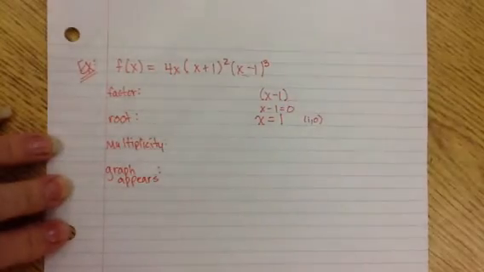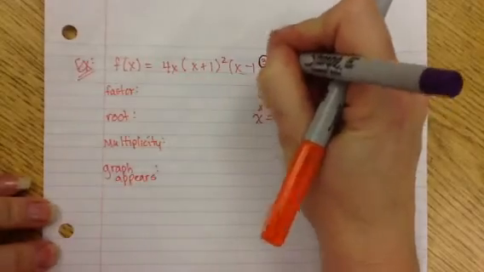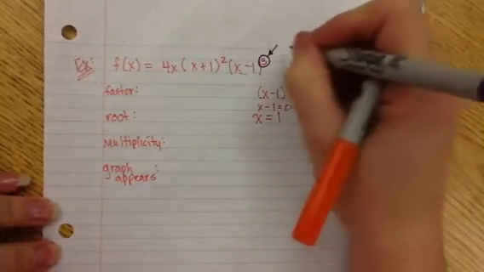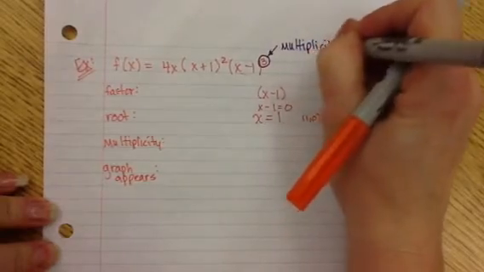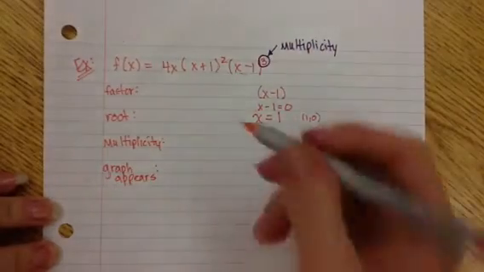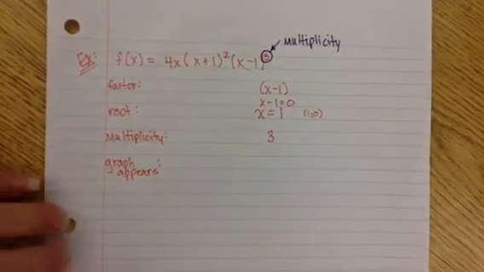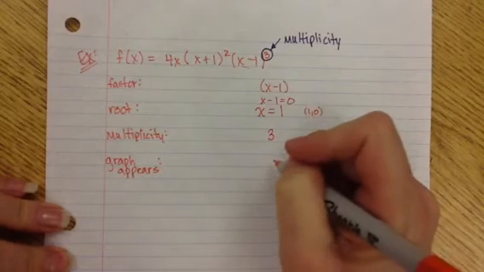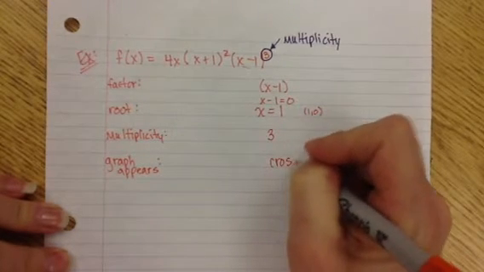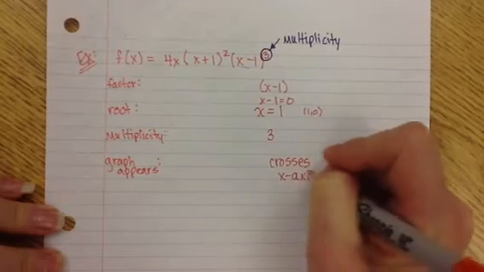The multiplicity is found by looking at the exponent. So how many times does x minus 1 appear in our problem? The answer to that is 3. So the multiplicity for this root is 3. And since 3 is an odd number, the graph is going to cross the x-axis at that point.